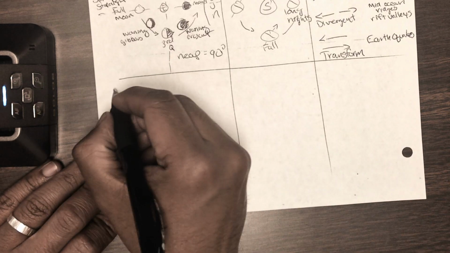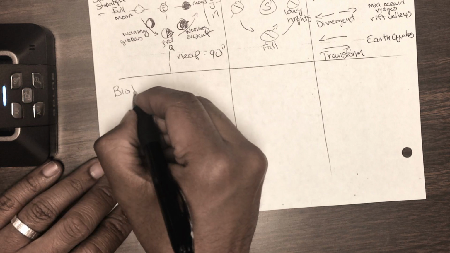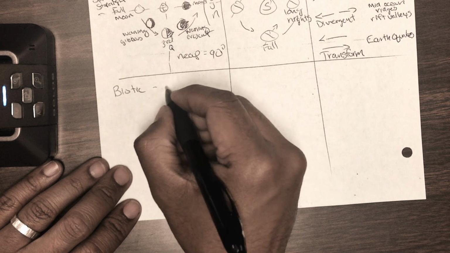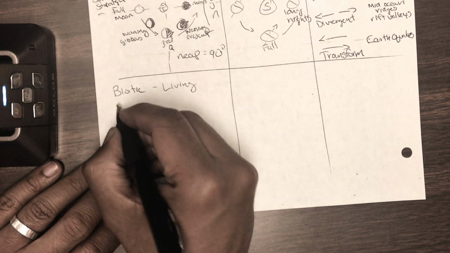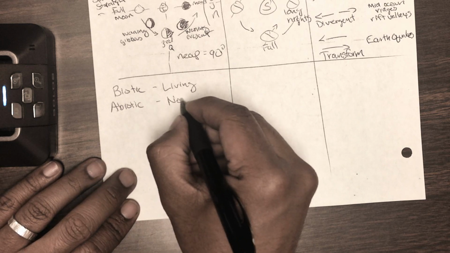All right. So way back at the beginning of the year, we covered ecology. So we're going to write biotic factors. Biotic factors are living. Abiotic factors, non-living.